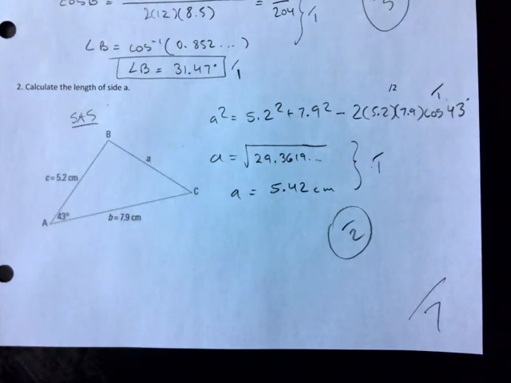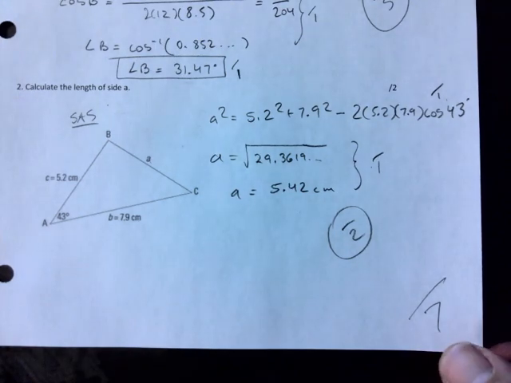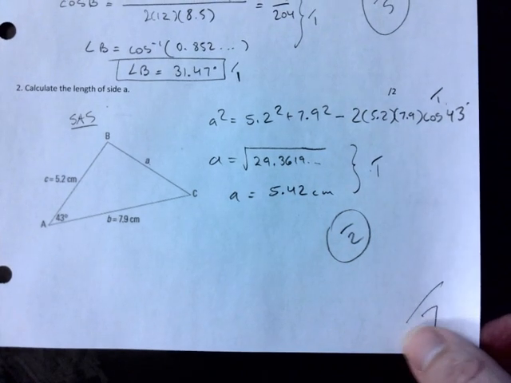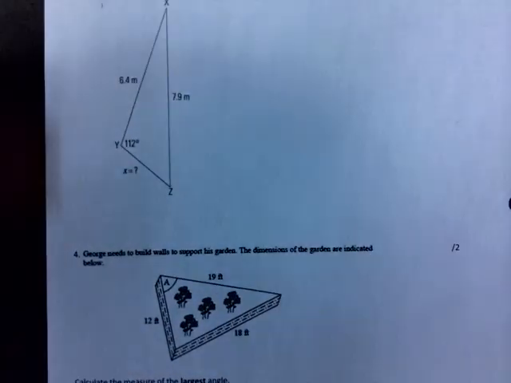First one is out of 5, because I give you 3 for the first cosine and then 2 for the second cosine. We're good? All right, backside.